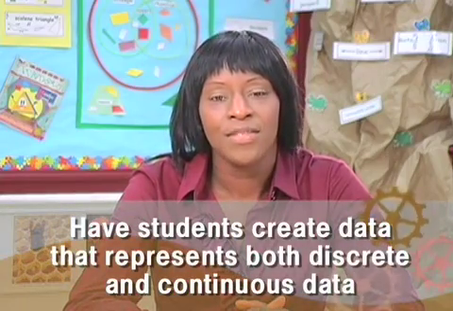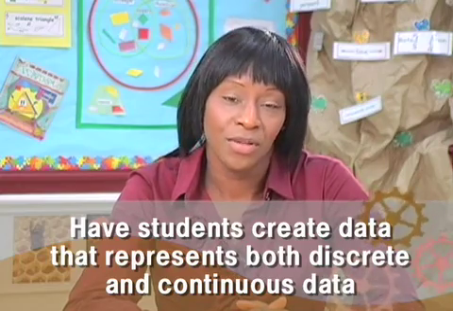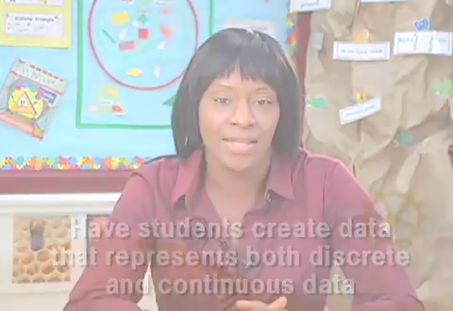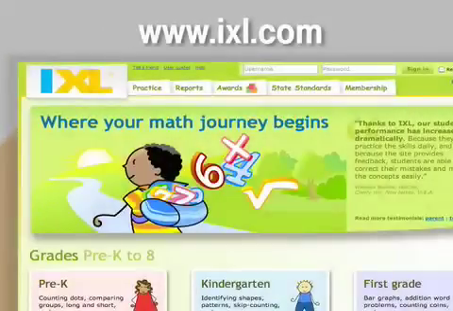A great strategy to assess your students' understanding would be to give them a scenario. Have students create data that represents both discrete and continuous data. The following websites are great references for teaching discrete and continuous data: Math is Fun, I Coach Math, and IXL.